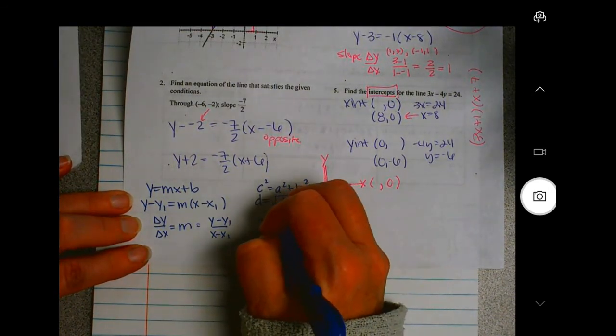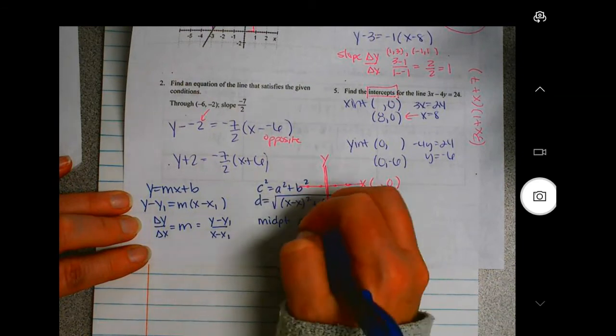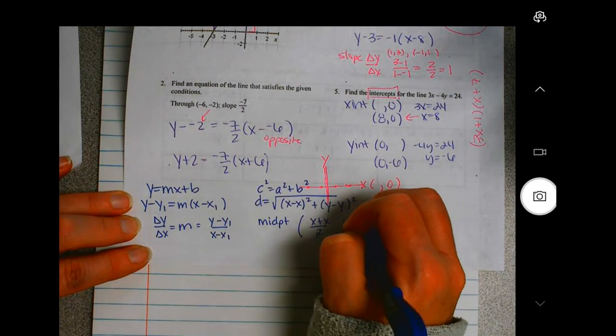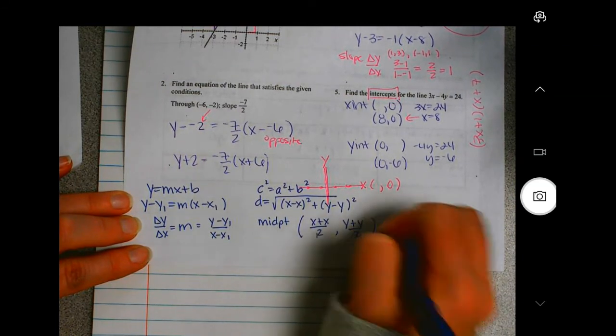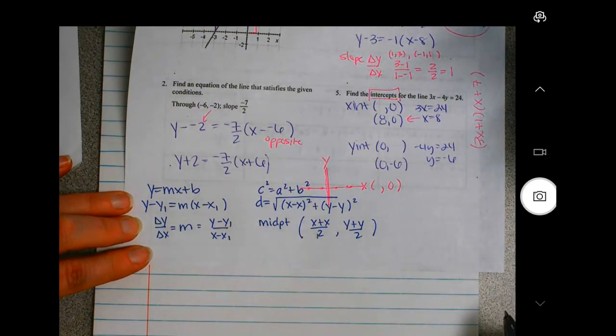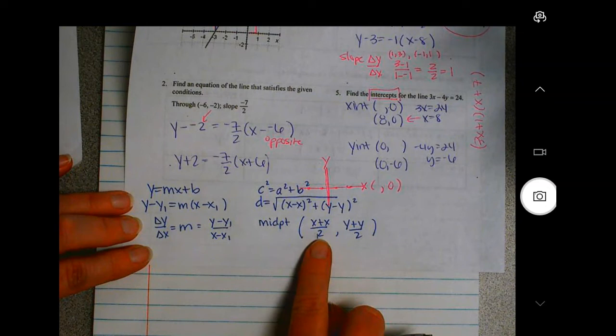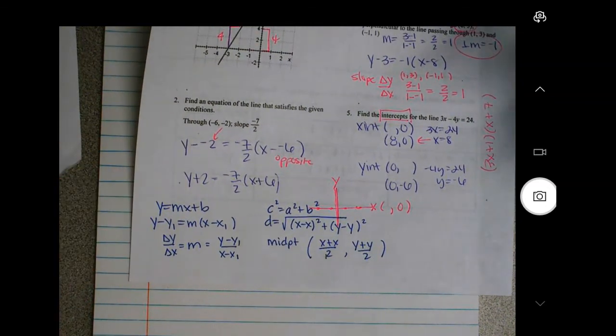Midpoint is add the x's. That's what's different there. And then add the y's, because you're finding the average between them. So midpoint is like you do grades, right? If you're looking for your grade, you take the high grade and the low grade, you add them together and divide by 2. That's the same thing here. You add the 2 points together, divide by 2, and that's the average. That's the number in the middle.